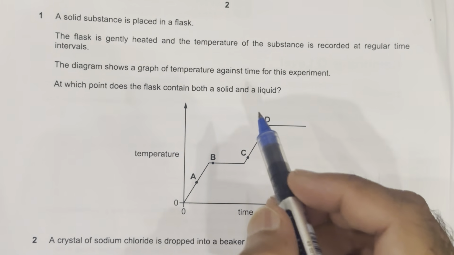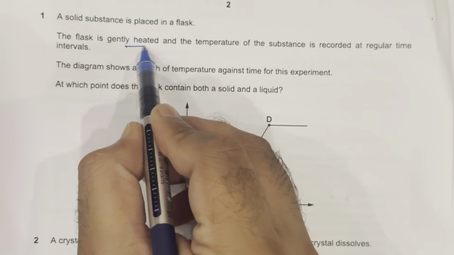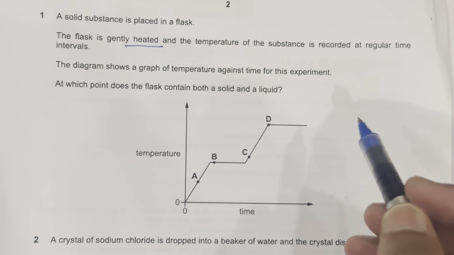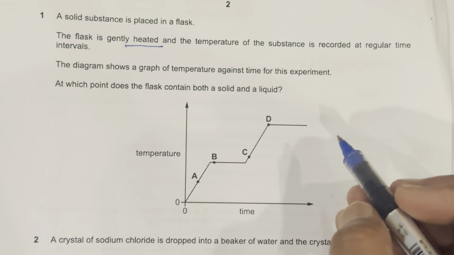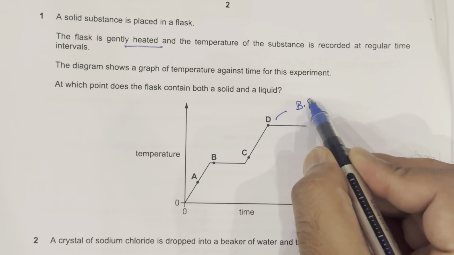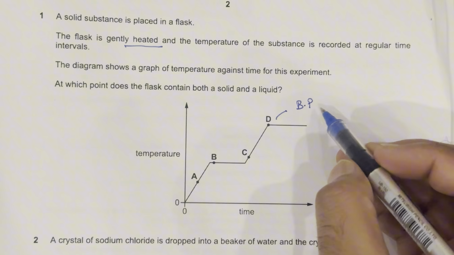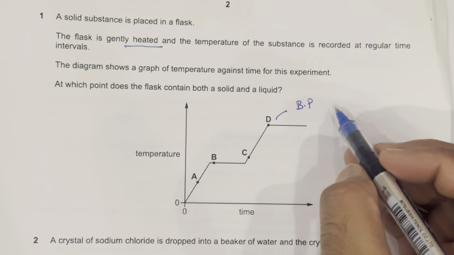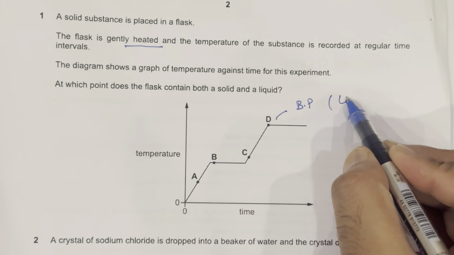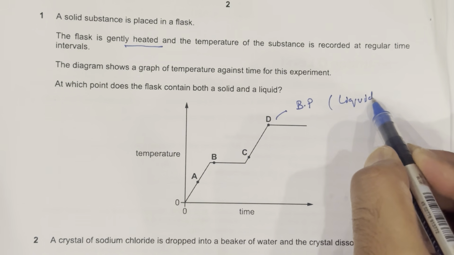We know that it's a heating curve graph because it is gently heating, and another thing we know is that point D is the boiling point, and at boiling point we know that the states that occur are liquid and gas.